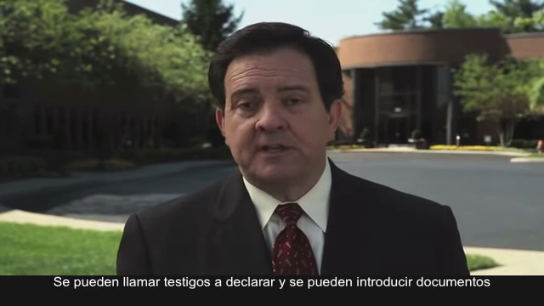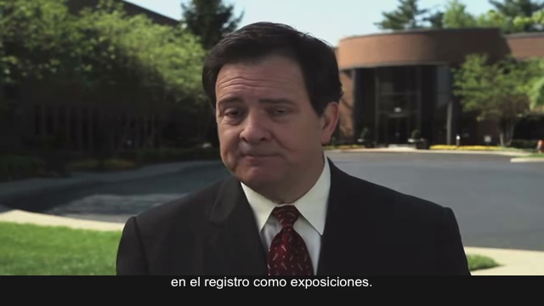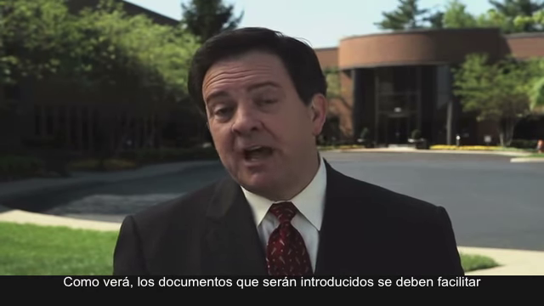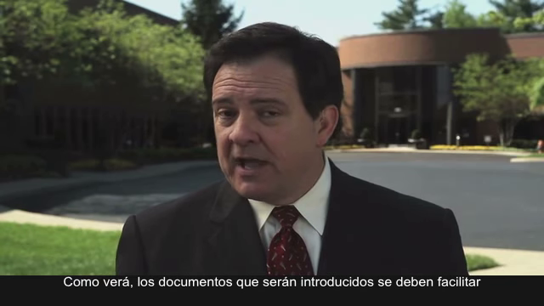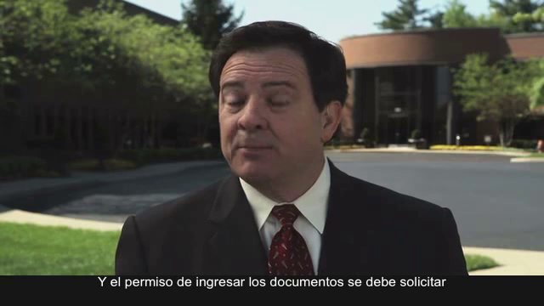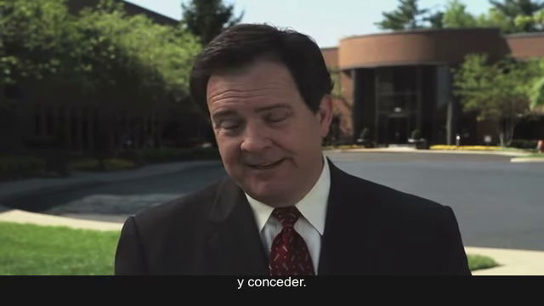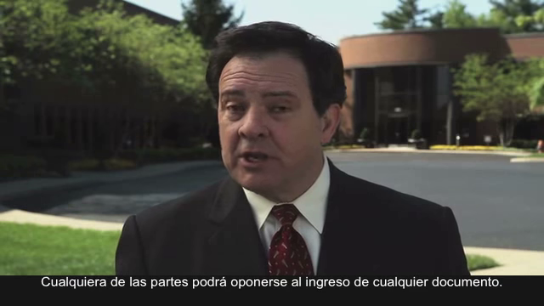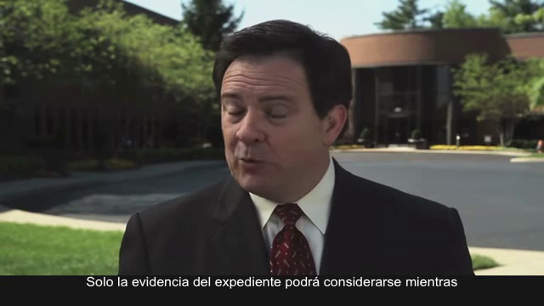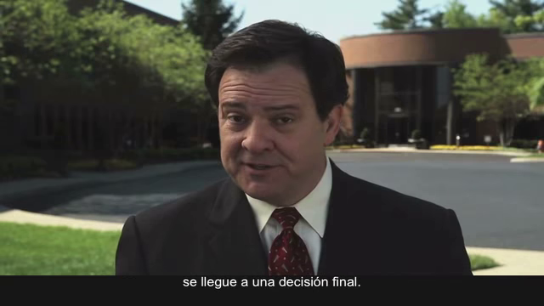Witnesses can be called to testify, and documents can be entered into the record as exhibits. As you'll see, documents to be entered must be provided to the referee and the opposing party in advance, and permission to enter any documents must be requested and granted. Either party may object to the entry of any document. Only evidence in the record may be considered while reaching a final decision.